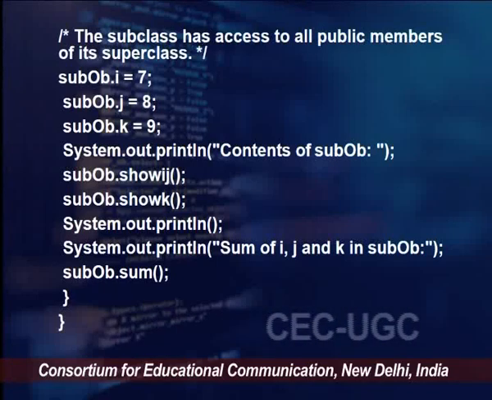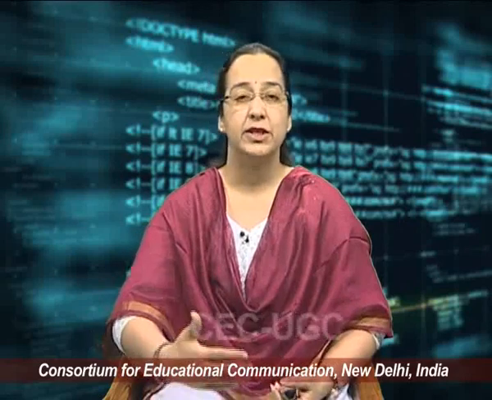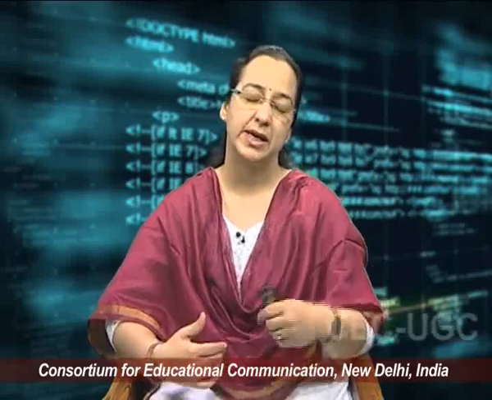So basically what are we doing here? We are going to assign I, J and K using the object of the subclass, where K is the variable which is available inside the subclass, while I and J are the variables which are inherited by the subclass and originally belong to the superclass.